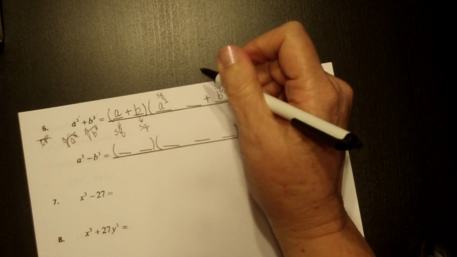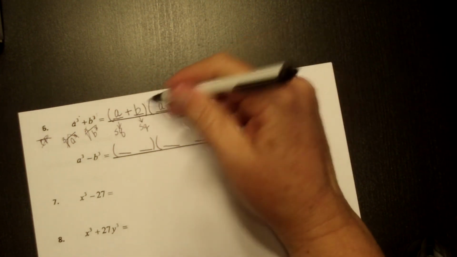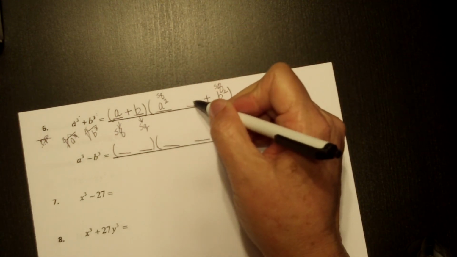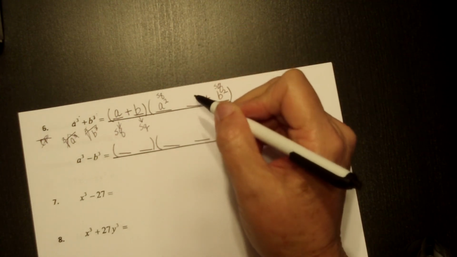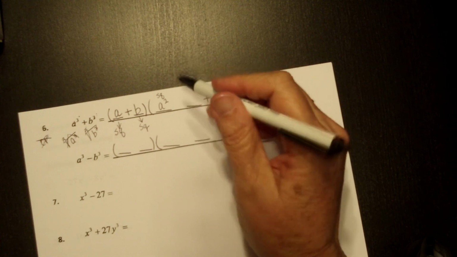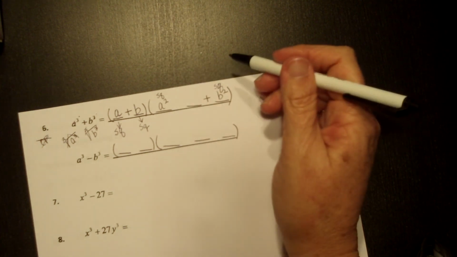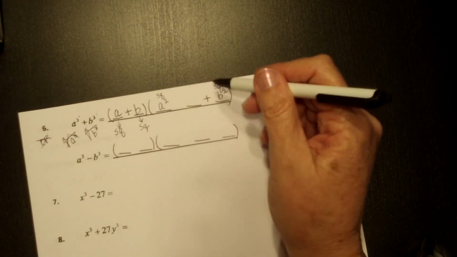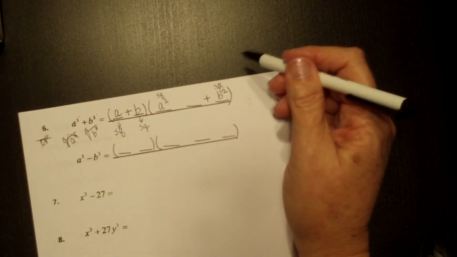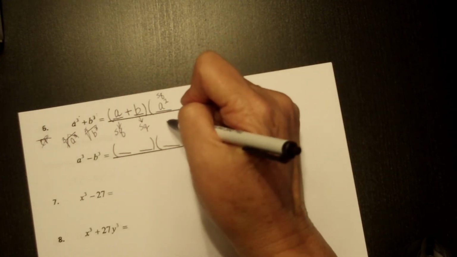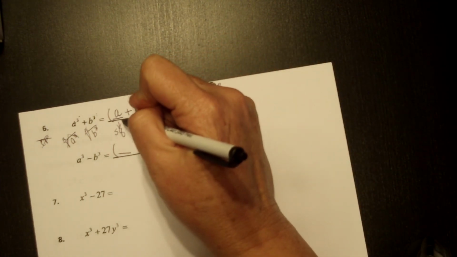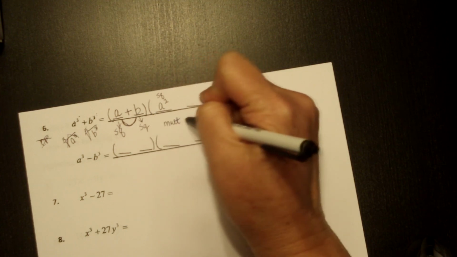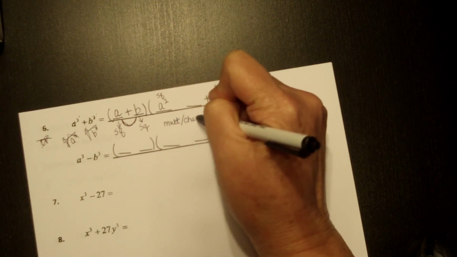And I'm going to give you a little thing to help you remember your signs in just a couple of minutes. Okay, the last thing that you have to do is the middle. Now, we're used to square, square, multiply, and double. Well, this is just going to be square, square, and multiply, and change the sign. So now we're going to multiply the two terms here. So we're going to say multiply, and then we're going to change the sign.